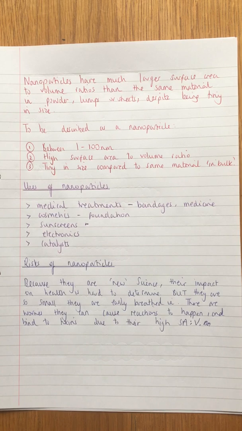So nanoparticles make really good catalysts. My class in particular, we talked about catalytic converters on cars, if you remember, when we were looking at reducing nitrous oxides from car exhausts. That's a great example of a place that uses a catalyst in nanoparticle form. So you might want to have a little look at those.